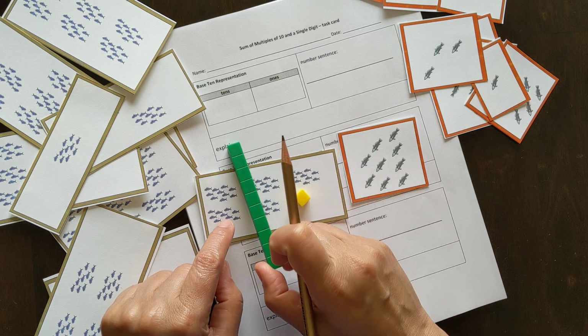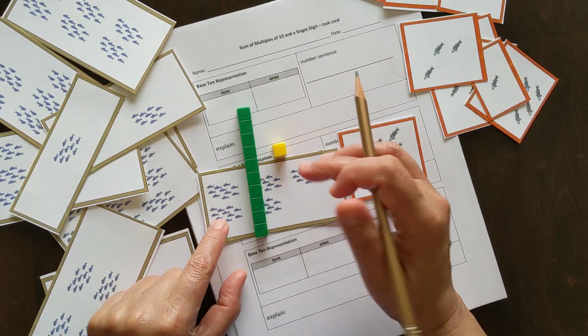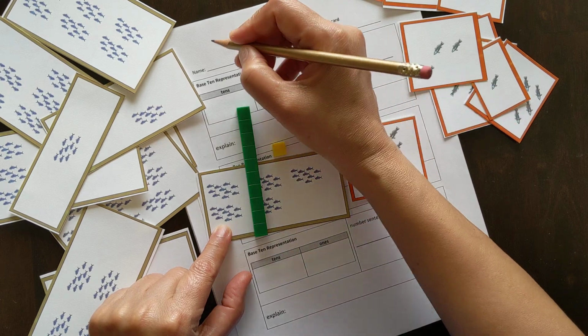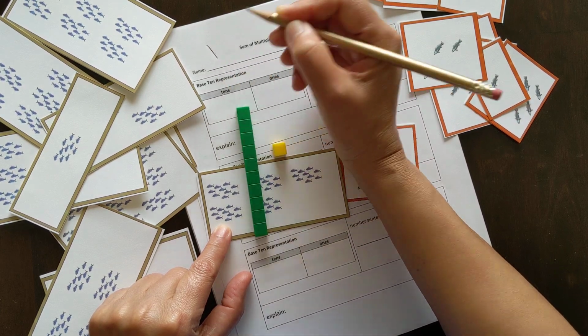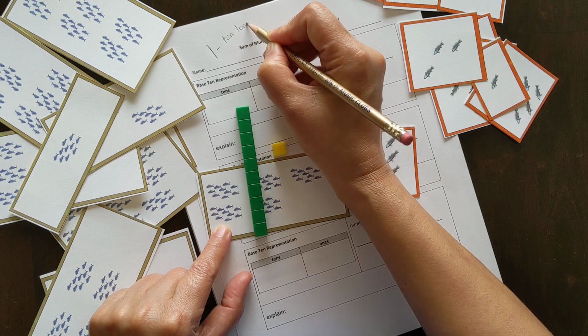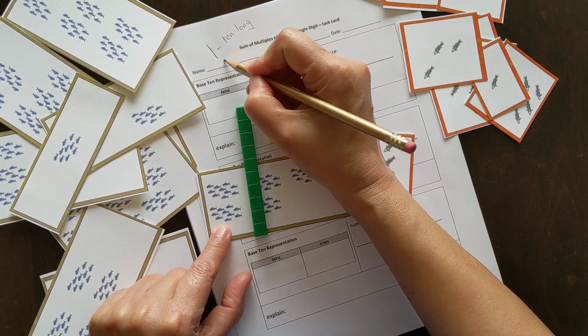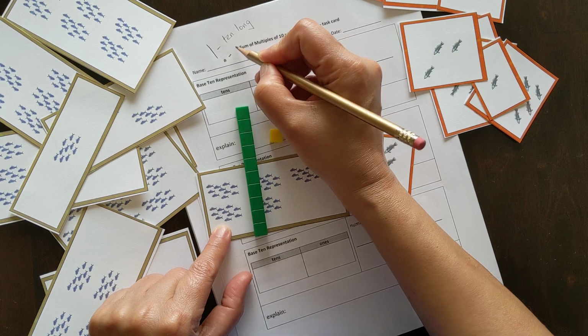The base 10 symbols for this are 10 long and this is unit. The symbol for 10 long is this long stick, and we call it 10 long. And this is a unit, and this dot represents units.